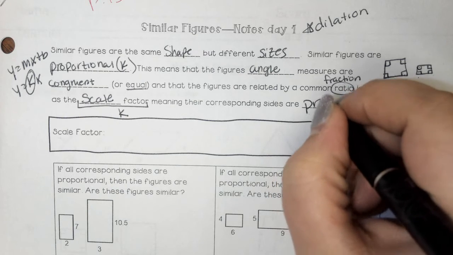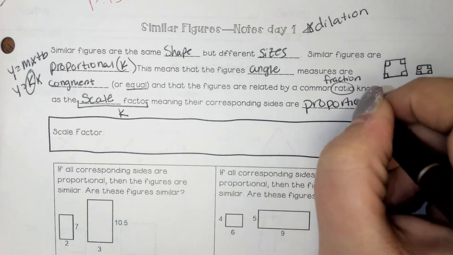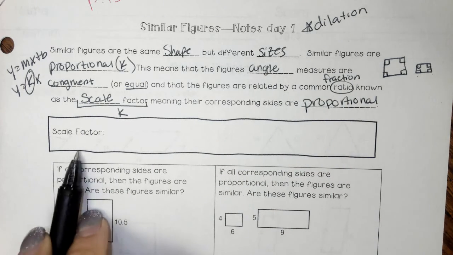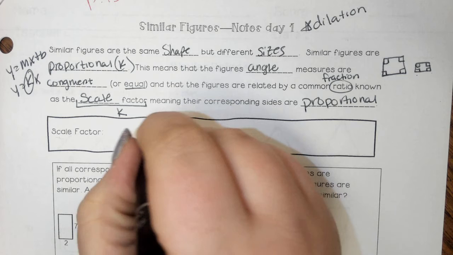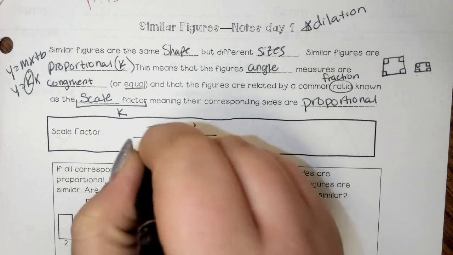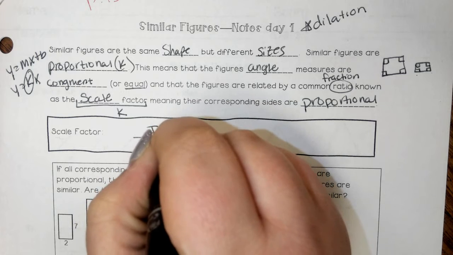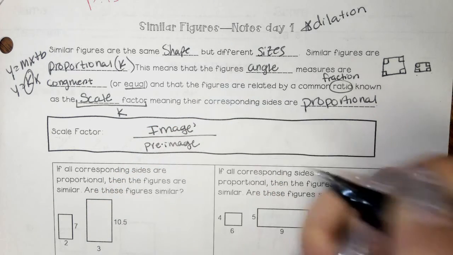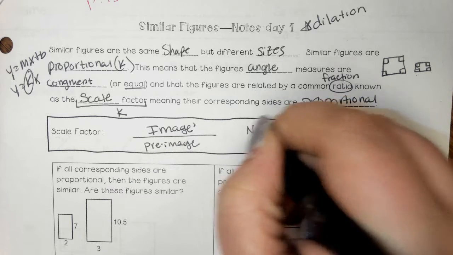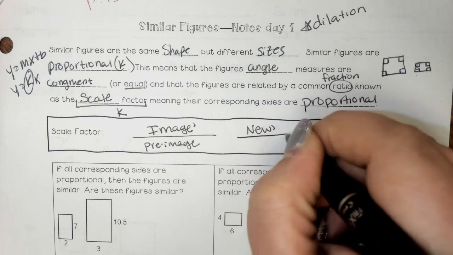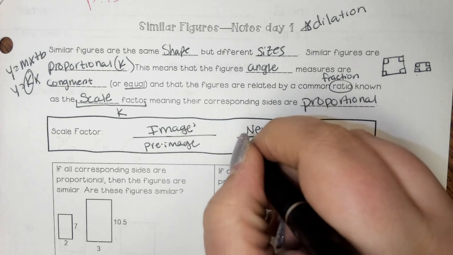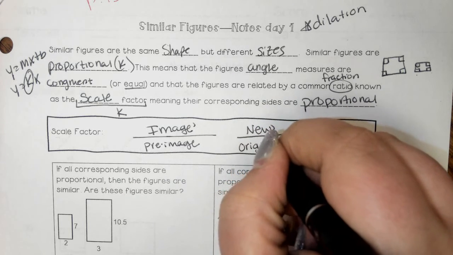So the sides are also proportional. Sorry, I forgot to fill that blank. We know from yesterday that to find the scale factor, we take something from the image and divide it by something from the pre-image. The image is something new, so something new goes in the numerator, and the pre-image is the original figure.